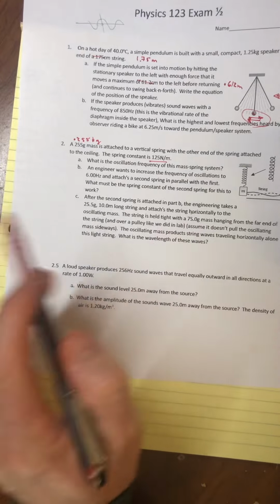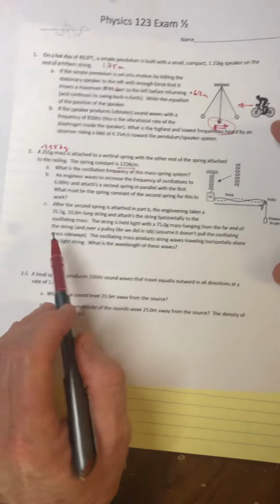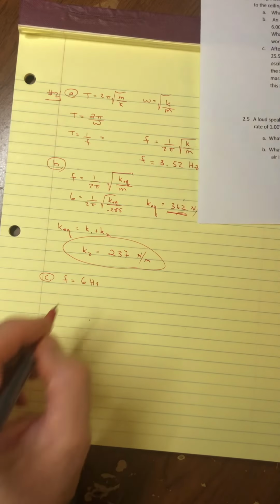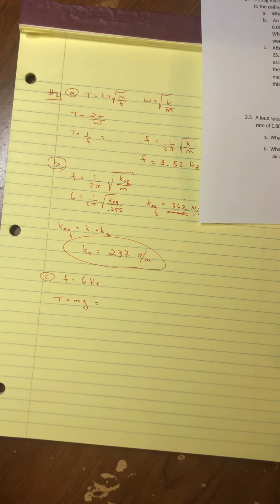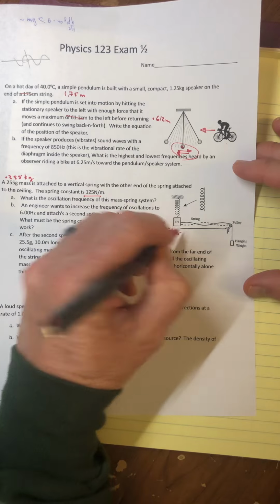The engineer gives us the mass and the string and then hangs it over the side like the picture shows, like we did in the lab, and that gives us a little tension. Let me point out that the tension would be mg. We want to be careful here because we have 3 different m's. We've got the m of the weight going up and down, that's 255.